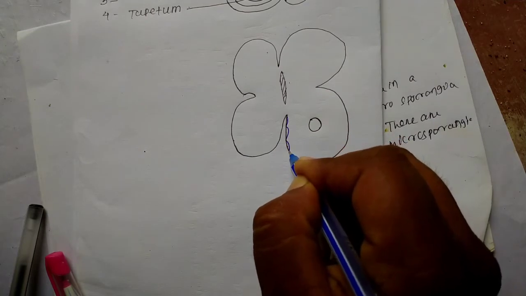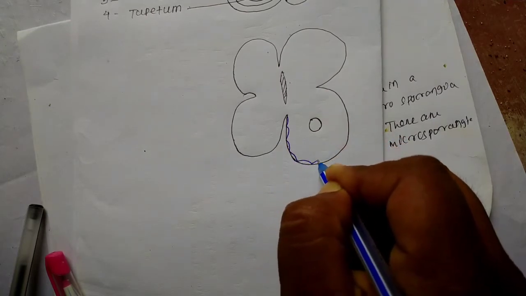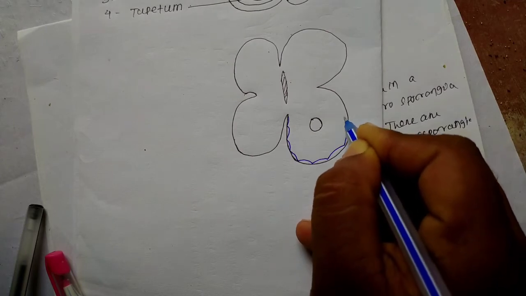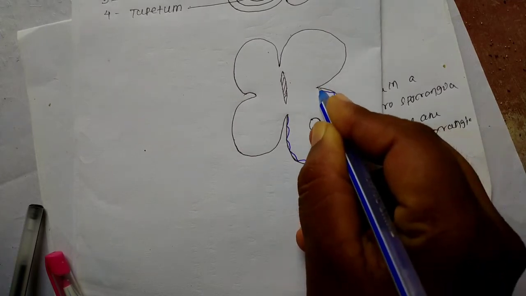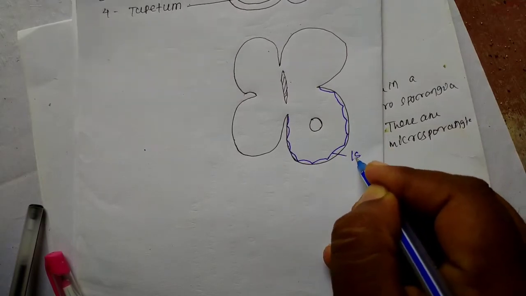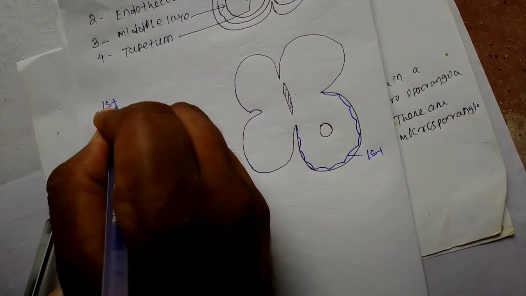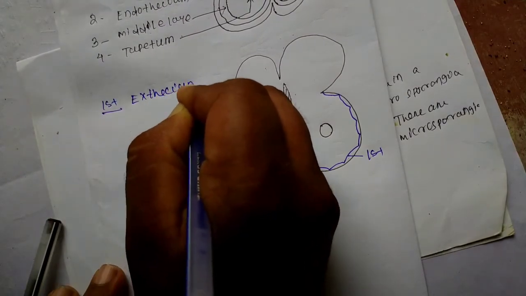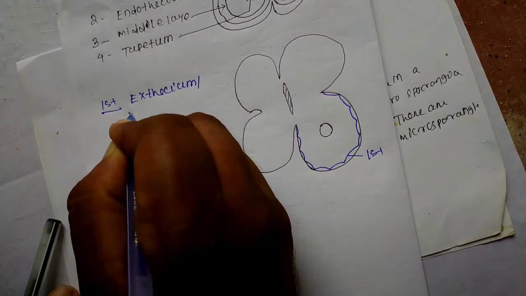There is a single layer of flat cells present at the outer side, the first layer, which is called the exothecium, or epidermis.